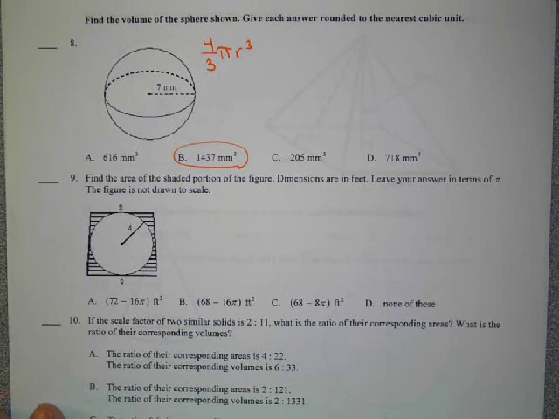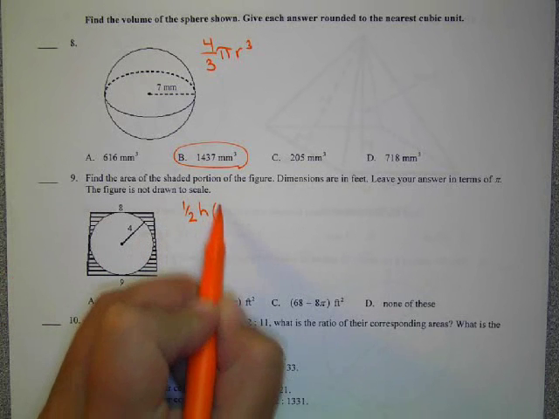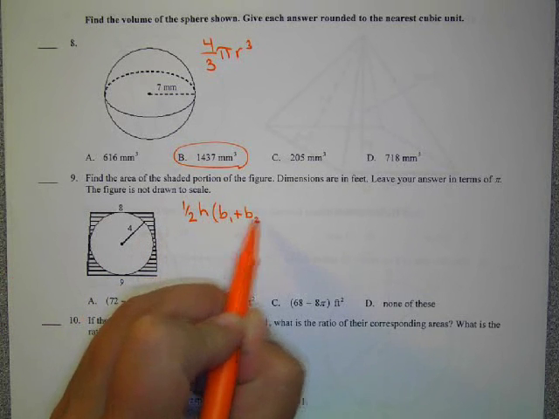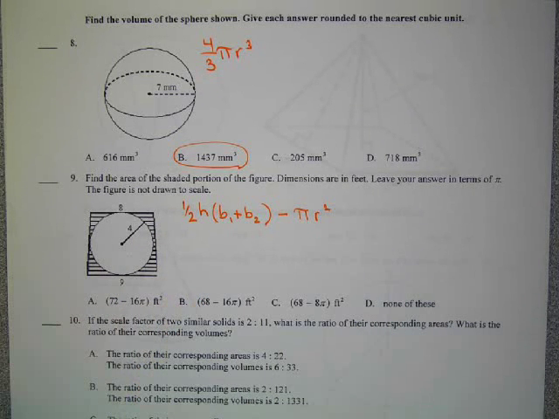For number 9, the area of the shaded portion. So this is a trapezoid. It is not a rectangle because this side is 8, this side is 9. So the area of a trapezoid is 1/2 times the height, base 1 plus base 2, and we're going to subtract the circle, pi r squared.